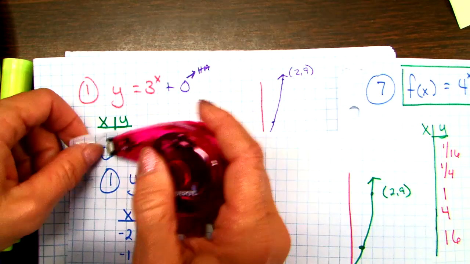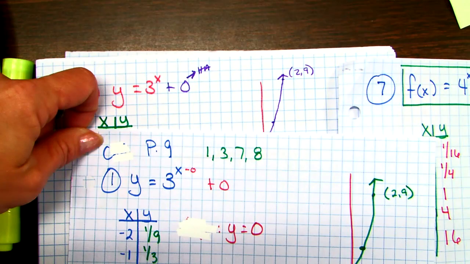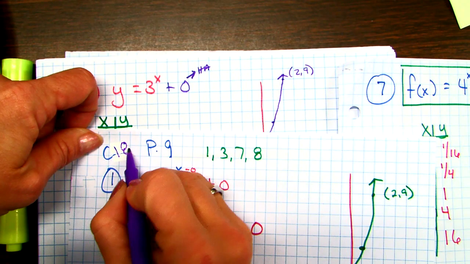What's the assignment number? 18. I'll fix it from last year.